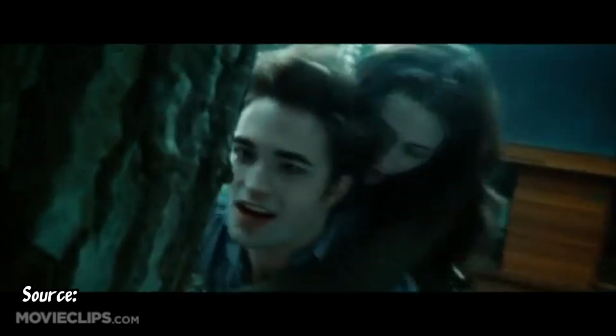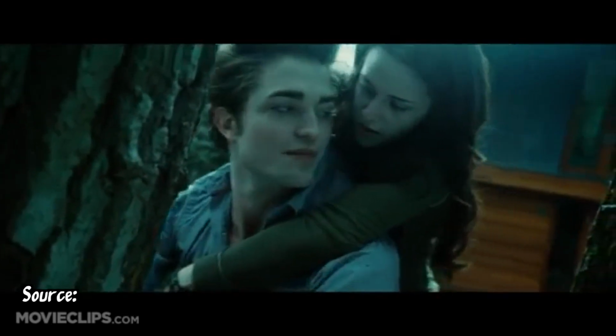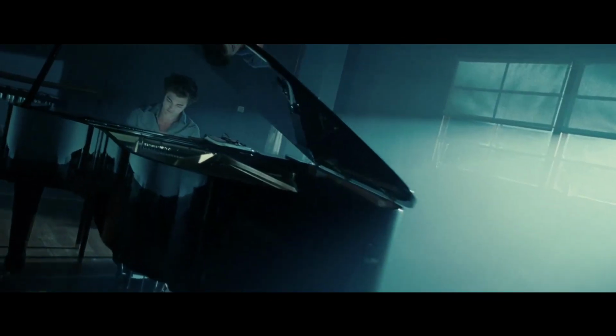But today we're just going to be talking about Bella's Lullaby. This is a short cue that plays when Edward carries Bella on his back, and then the scene changes to him playing the piano part of the cue.